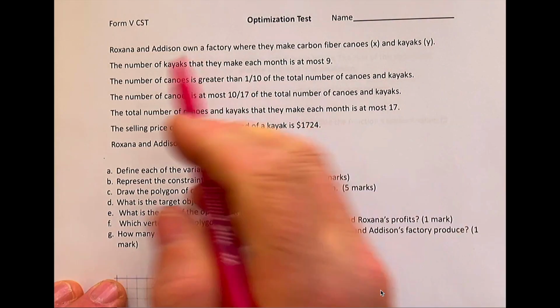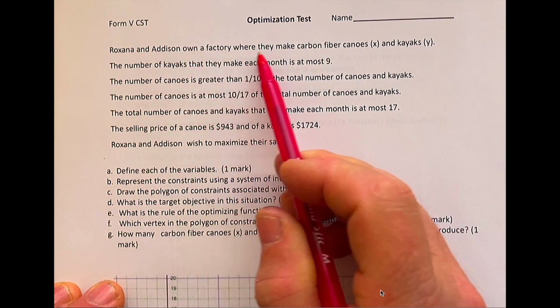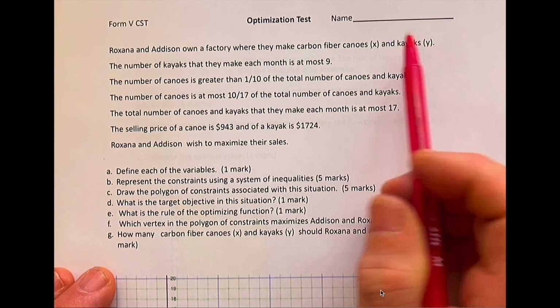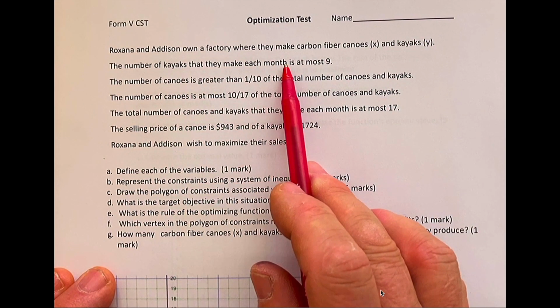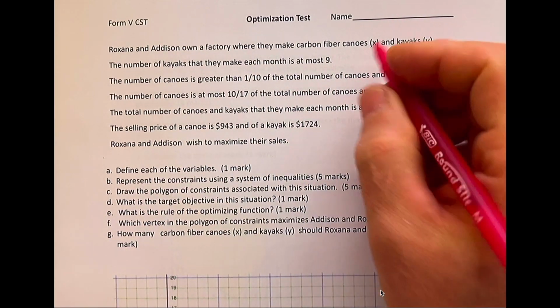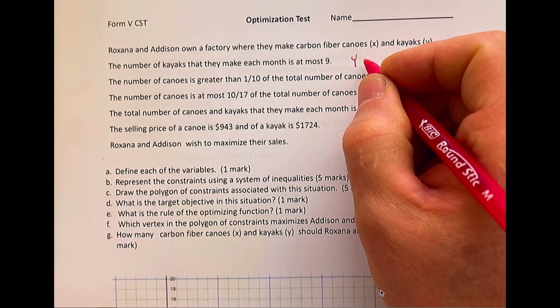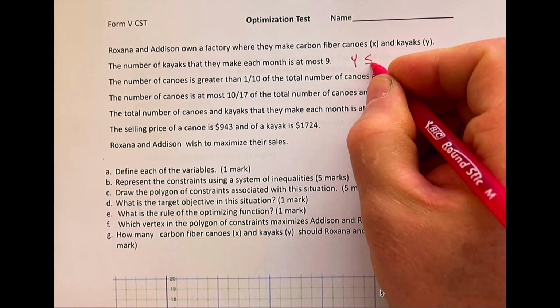Optimization test. Question number 1. Roxana and Addison own a factory where they make carbon fiber canoes, X, and kayaks, Y. The number of kayaks that they make each month is at most 9. The number of kayaks, Y, is at most 9. Could be 8, could be 7, could be 6, could be 9. It's less than or equal to 9.